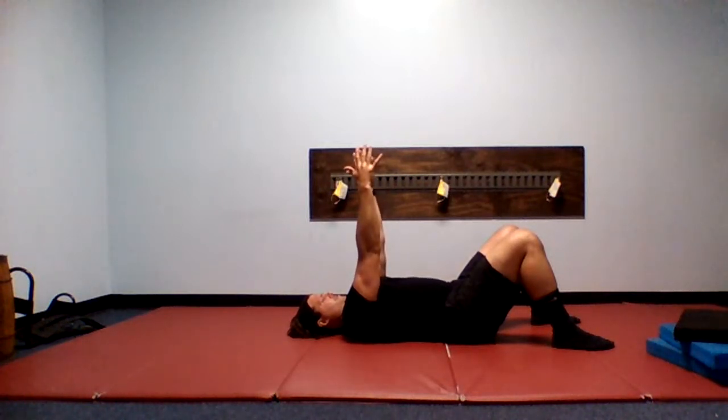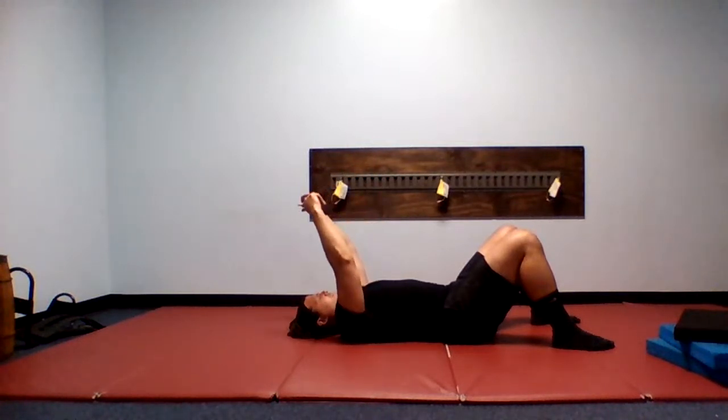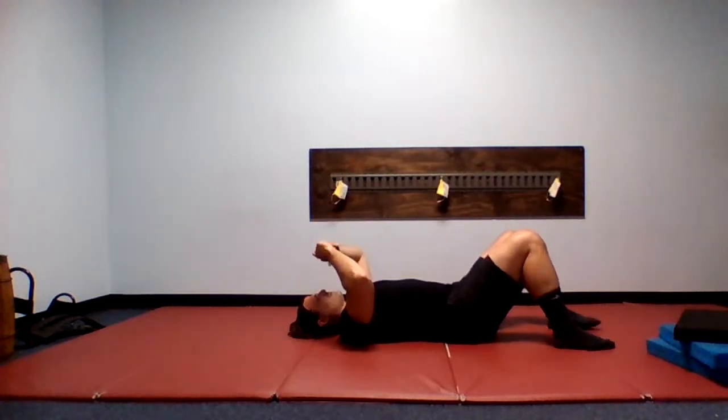It'll help if you reach and protract even more. Push that upper back into the floor. Squeeze a little bit more. Push, breathe. And relax. Good. All right.